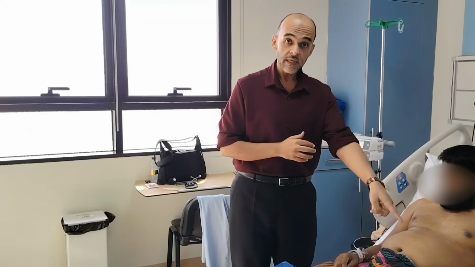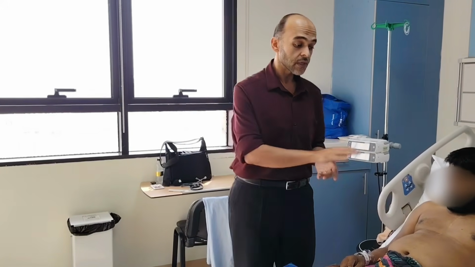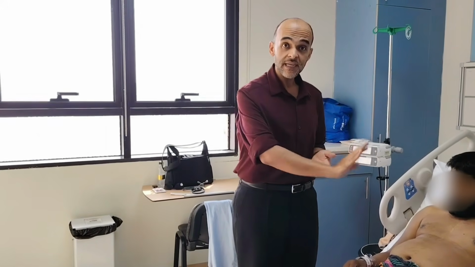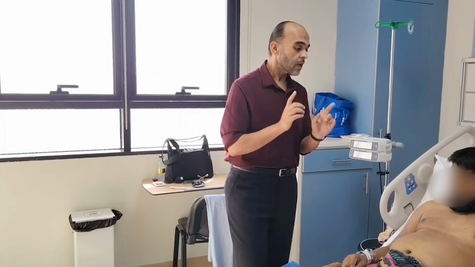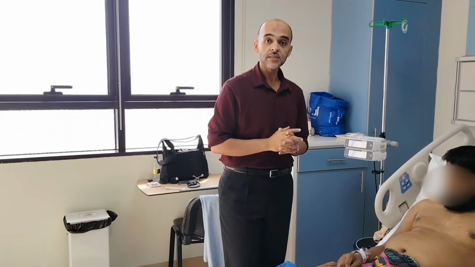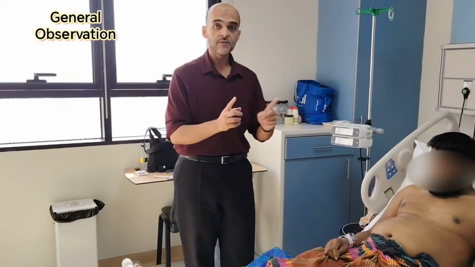Okay, it's very important to take the permission from the patient and to ask the patient if he has got any pain. He told me that he has got a pain in his left hand, so I will try my best not to touch this hand as much as I can. Okay, cardiovascular examination usually starts with general observation.